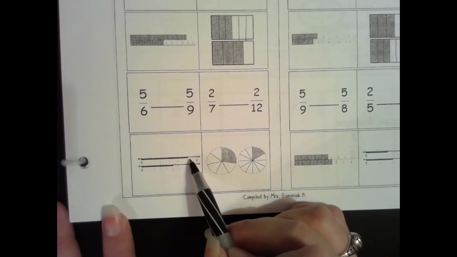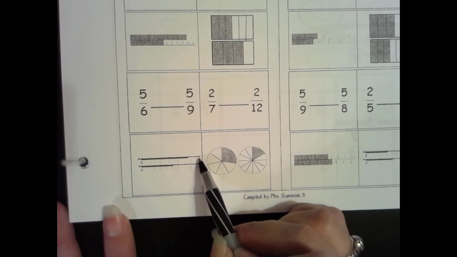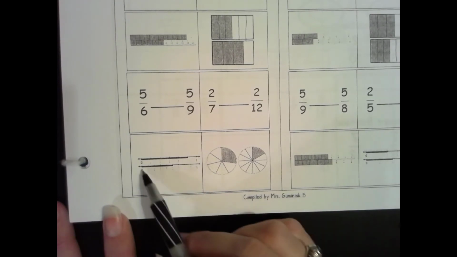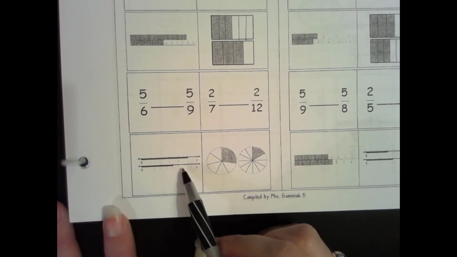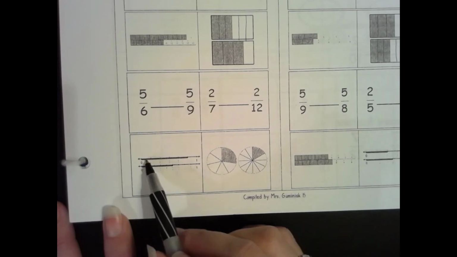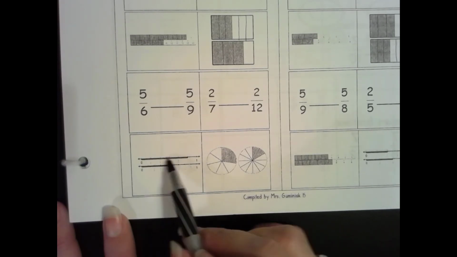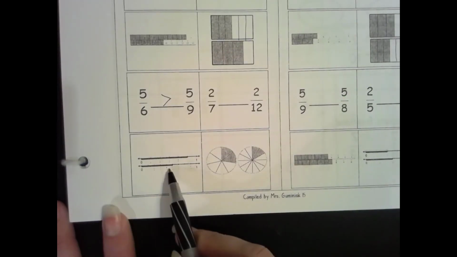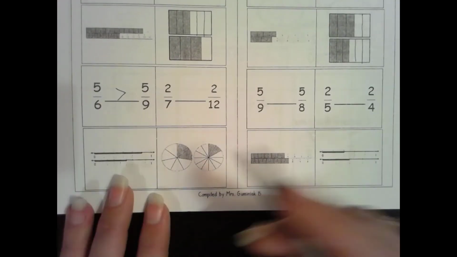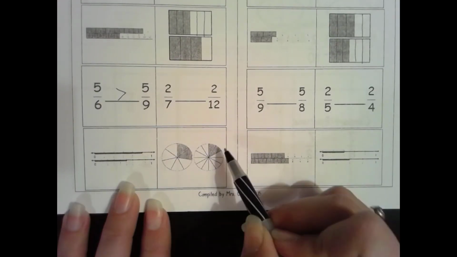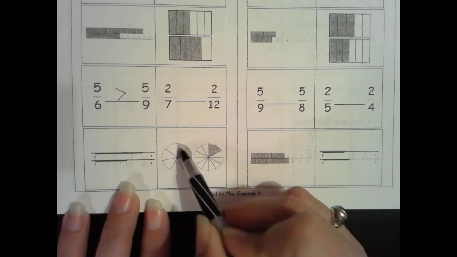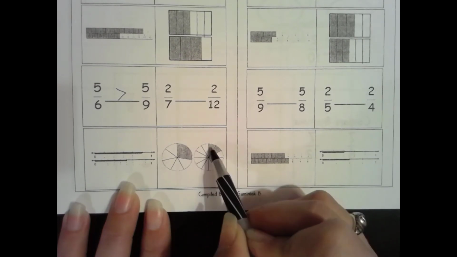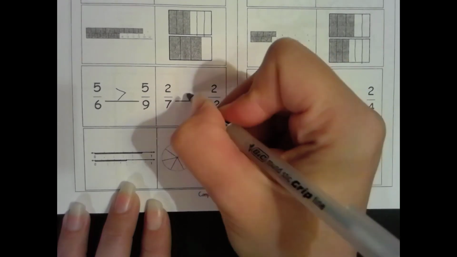Here we have 5/6. It's almost the whole line filled in, just one more piece. Where here 5/9 still has 4 pieces to fill in. Because these pieces are larger, these 5 are greater than these 5. Two sevenths and 2/12. Well, these two pieces are much larger, so these 2/7 are greater than these 2/12.